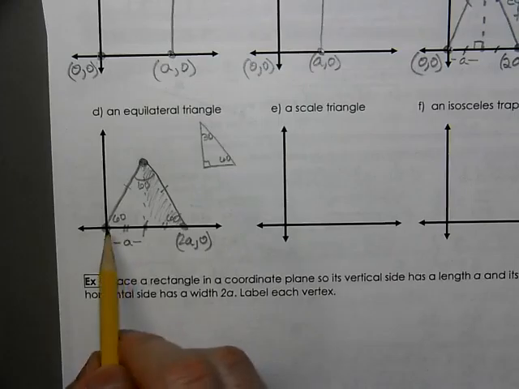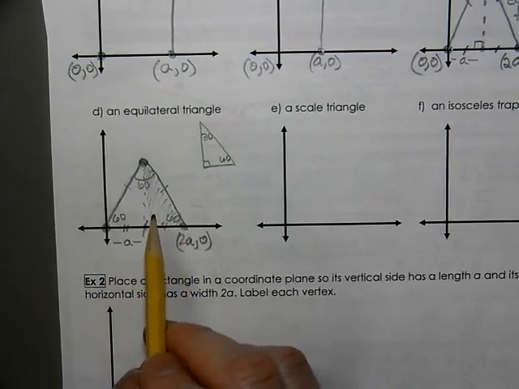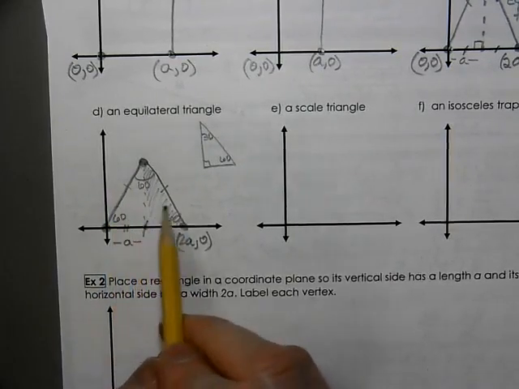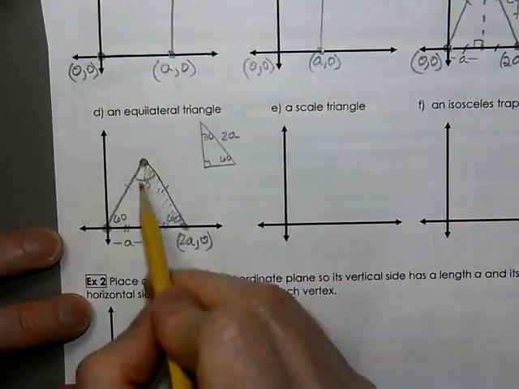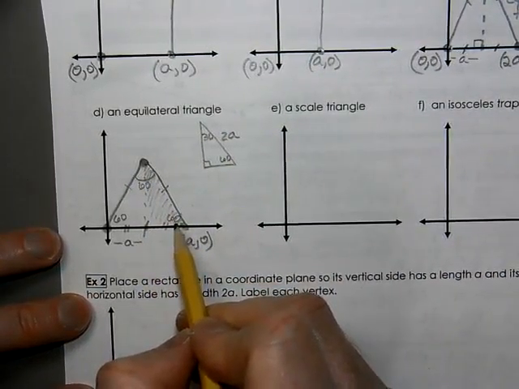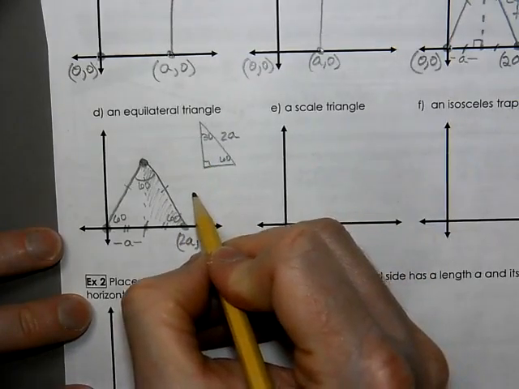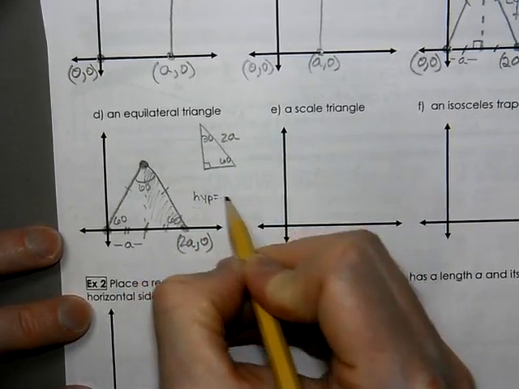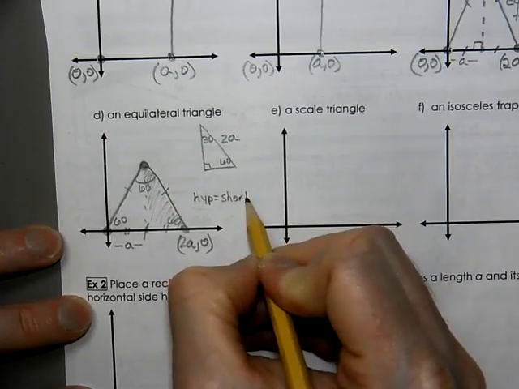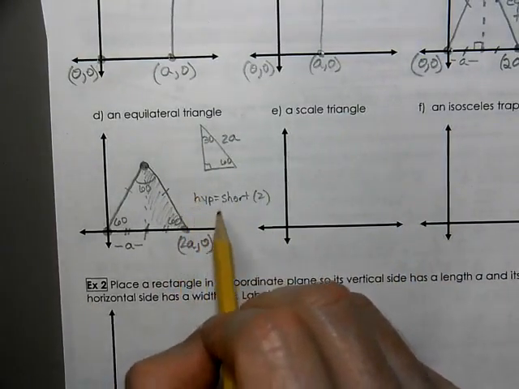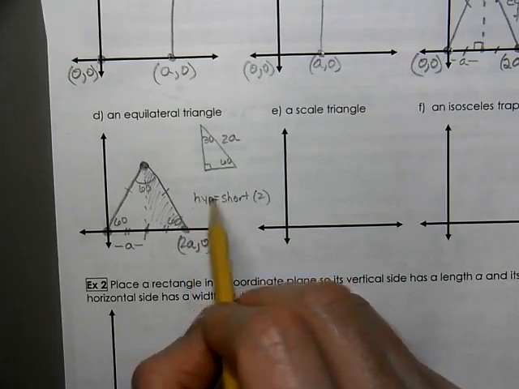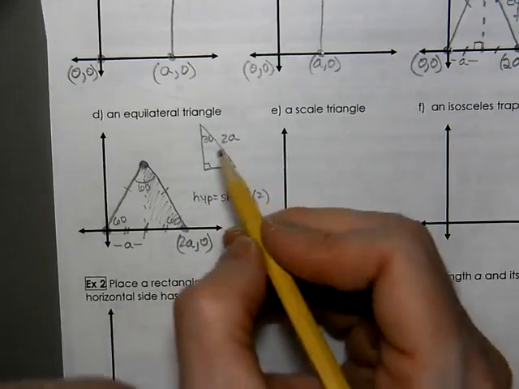So if we have 2A along one side of our equilateral triangle, we know all the sides are 2A. So 2A is the hypotenuse of this right triangle. We've learned from the past that the hypotenuse equals the short leg times 2. So for us to figure out what the short leg is, we would take 2A and divide that by 2.